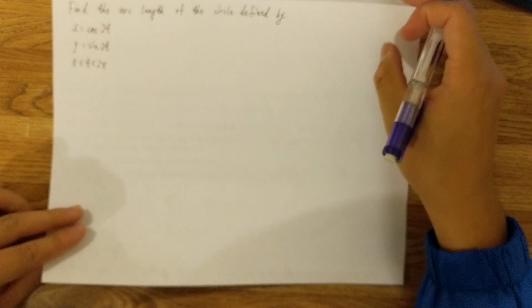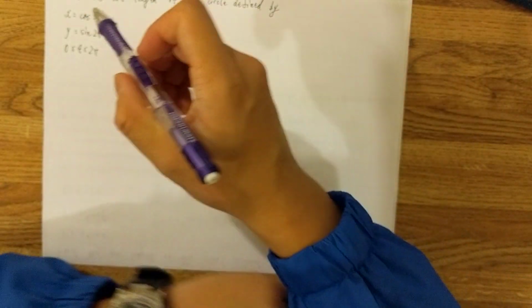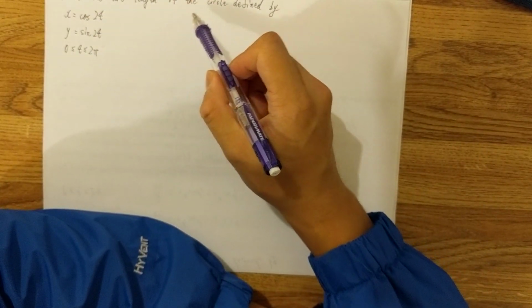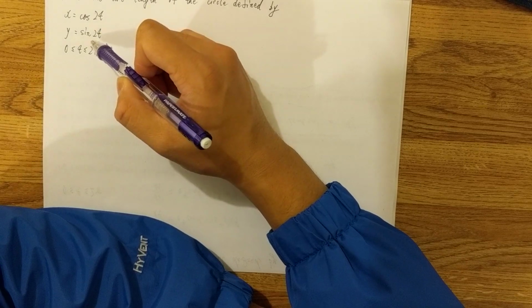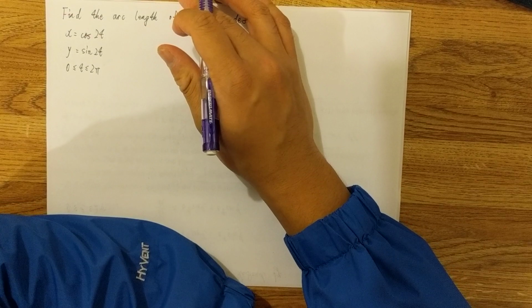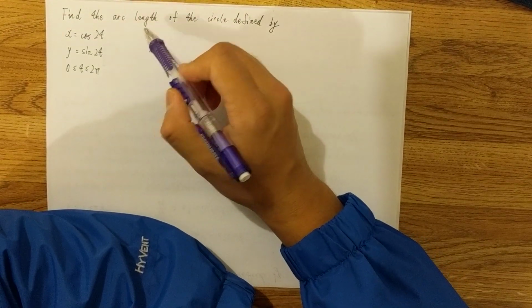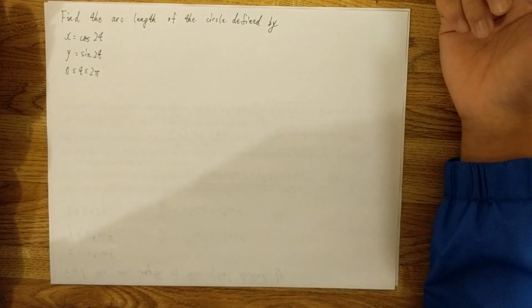So this one is kind of tricky. First, I want you to find the arc length of the circle defined by x equals cosine 2t, y equals sine 2t over the interval from 0 to 2 pi. Sorry if you don't see the question. Okay. So I want you to pause the video to figure out the solution yourself.